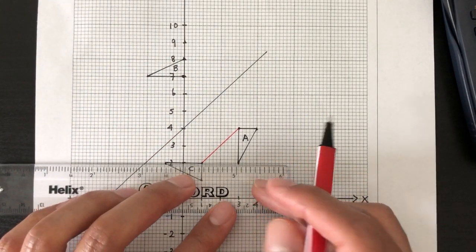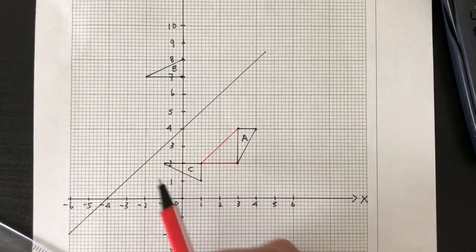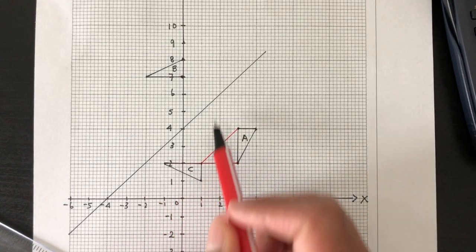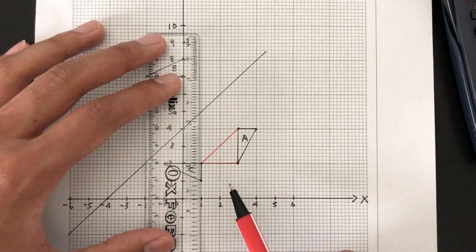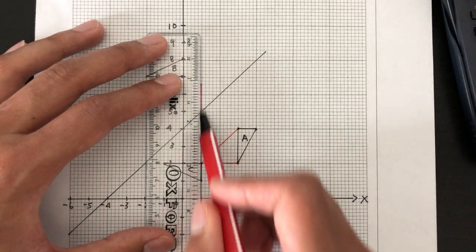Next step is we have to draw the perpendicular bisector of those two lines. For this point and this point, what is the perpendicular bisector? It is the midpoint, so it will be like this. That is the perpendicular bisector of that line. So let's draw that.